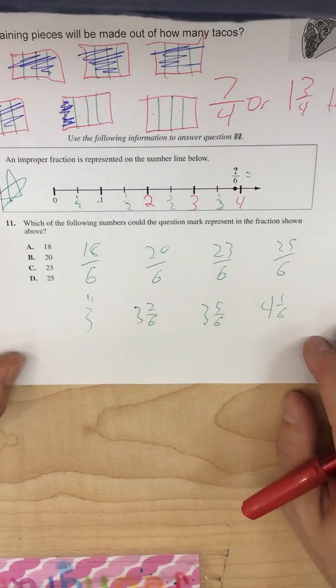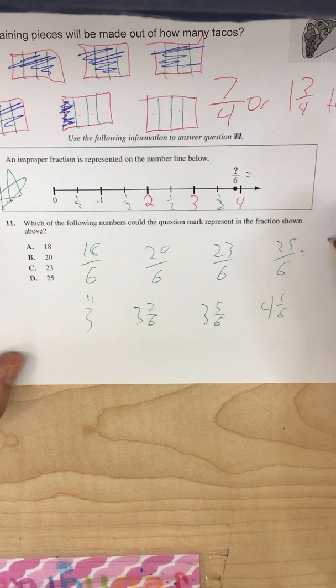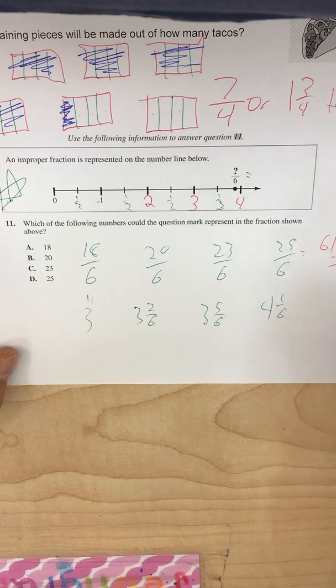I know that just because I did the division, remember? Right, so you have your 6, you have your 25. How many times does that fit? It fits 4 times, right? That's 24. You have 1 remaining. Equals 4 and 1/6. All right?